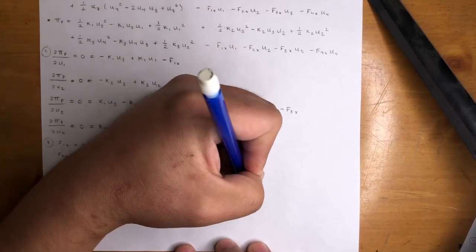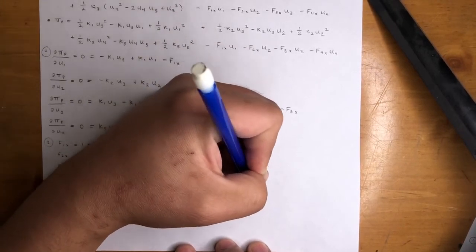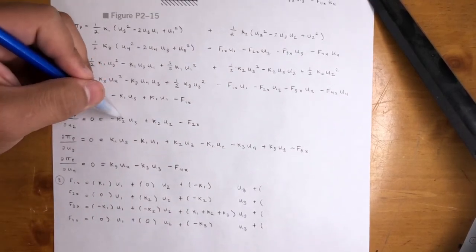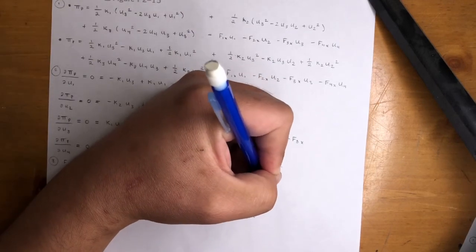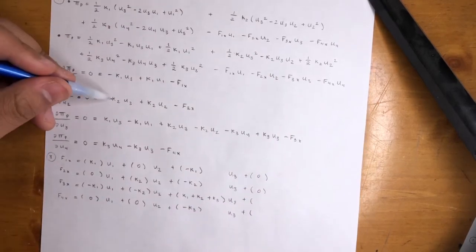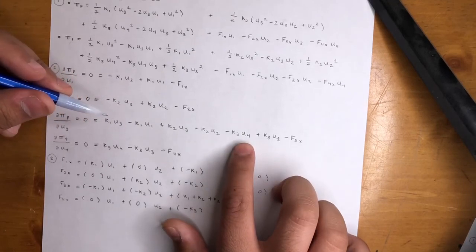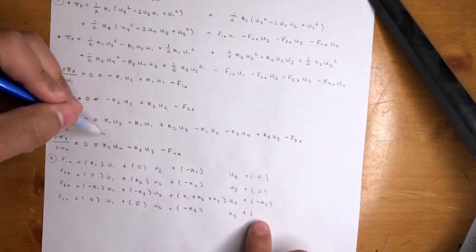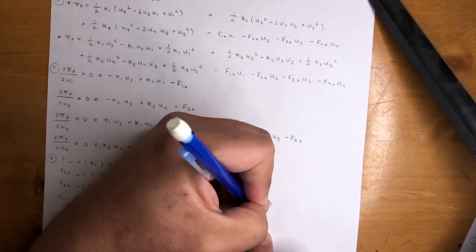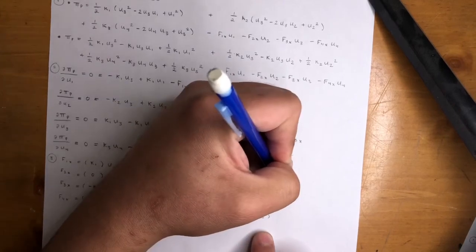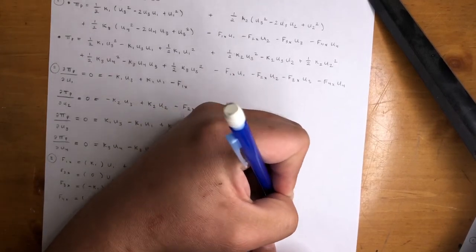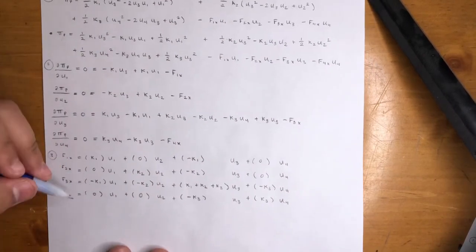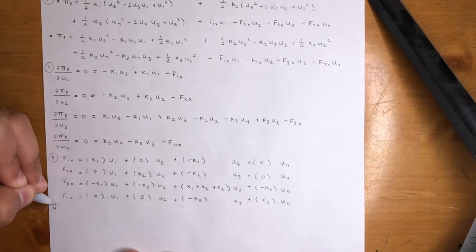Finally, the last one, U4. There's 0 in the first one, and there's 0 in the second one. So we'll put 0, 0. Okay, U4, right here, negative K3. And finally, K3 right here for the fourth one. So close it up. And these are U4s. And that's it. We're near the end. So now we're just going to assemble the matrix. So let's go ahead and do that.